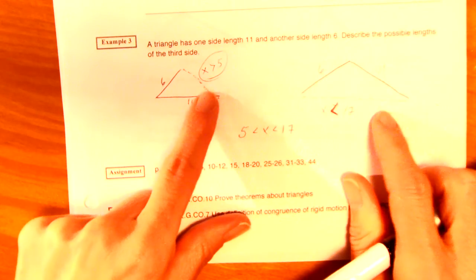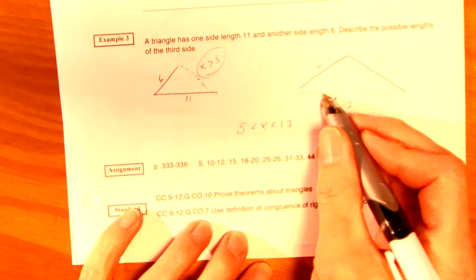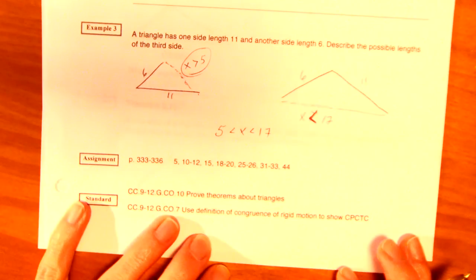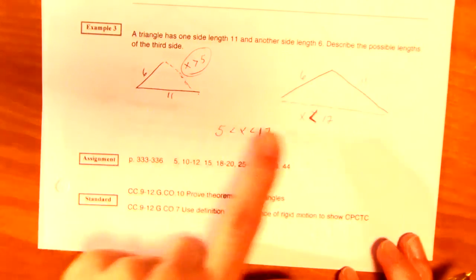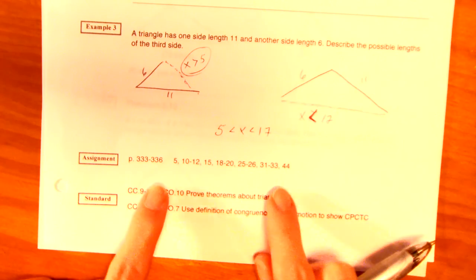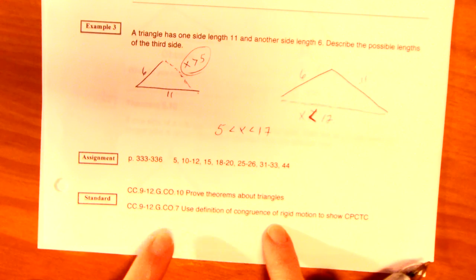All right. So you have to prove both sides. Most people always do this one. They forget that this can exist. So here's our homework, and there is our Common Core standard.